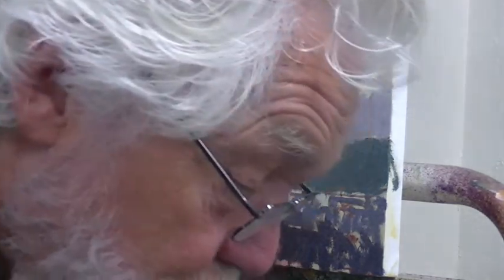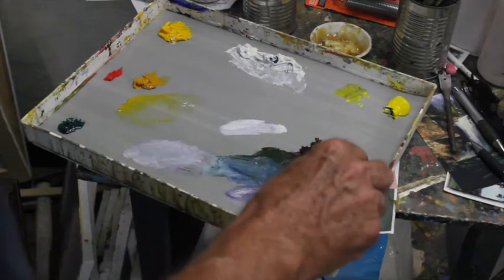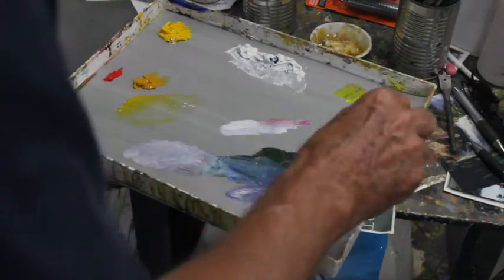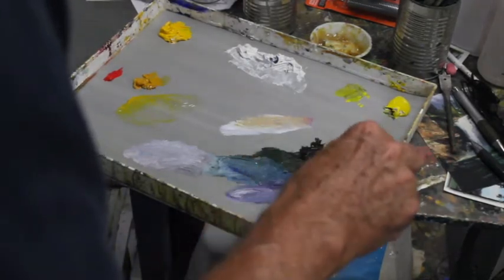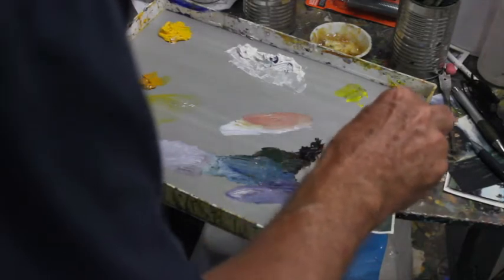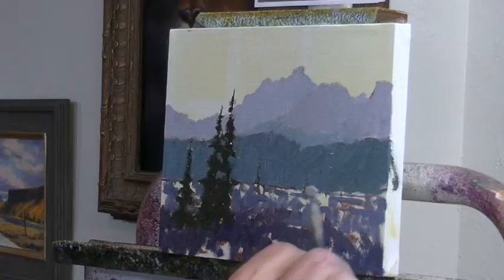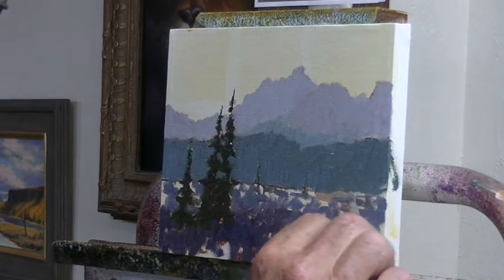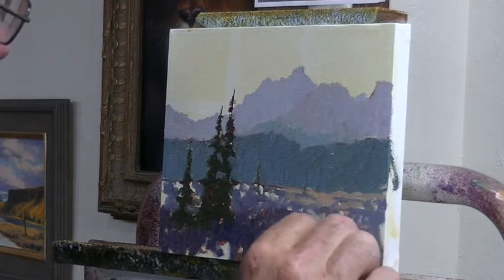My third value family now is the ground. I'm taking some white, and I'm using a little bit of cool red and a little bit of cool yellow. Now I want to put in the horizontal parts of my land. So I'm using horizontal brush strokes, in a very sloppy way, just breaking through all this stuff that I put on.